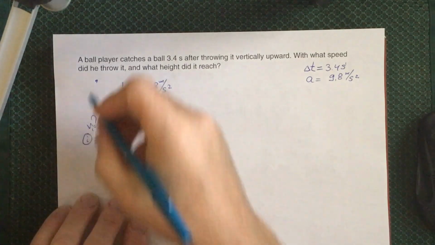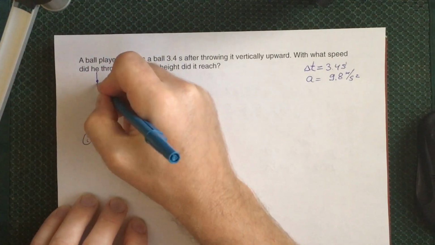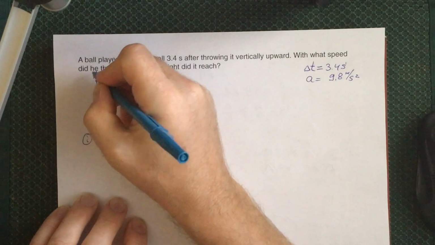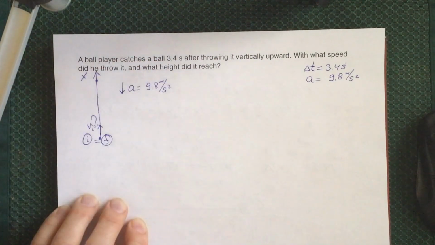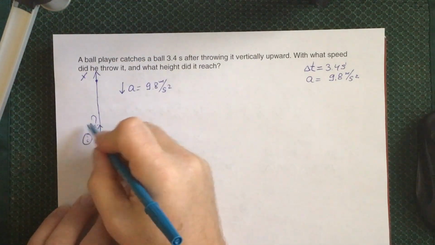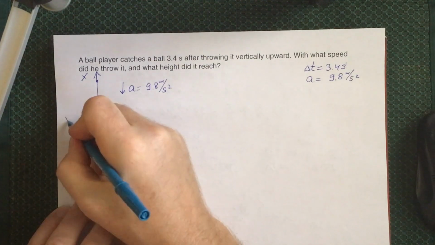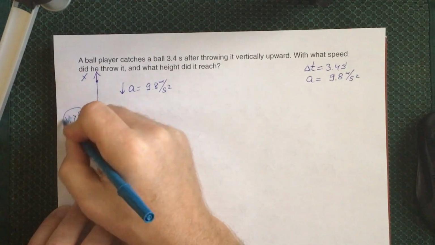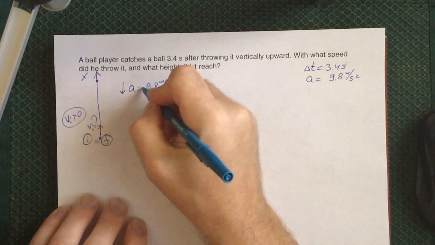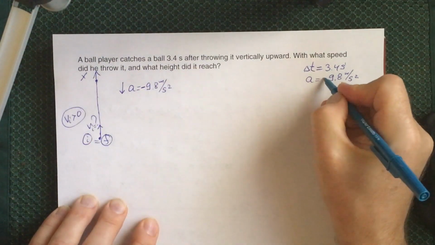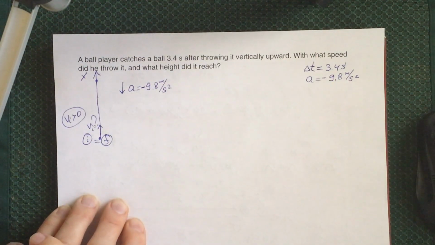This is our picture. Now, to be able to assign coordinates to the initial and final point, we have to pick up an axis. I will put the axis along the motion, and I will pick axis x, let's say upward. In this case, our velocity will be positive. If you want, you can just mark this. And acceleration will be negative, so you have to assign a minus sign to your acceleration.